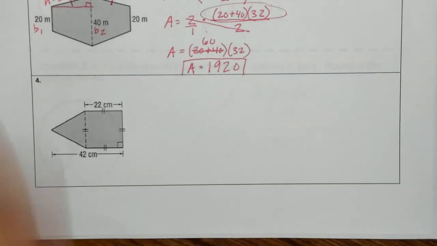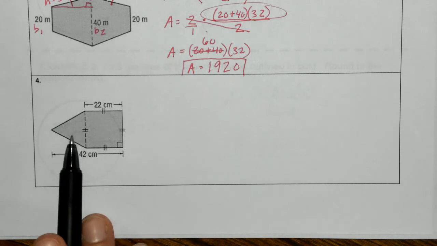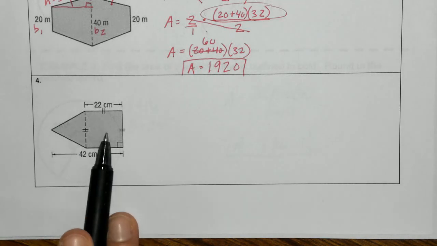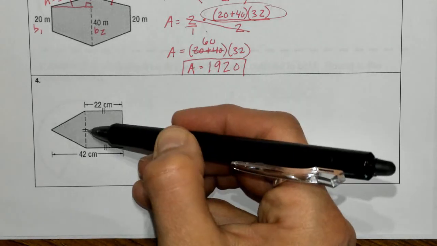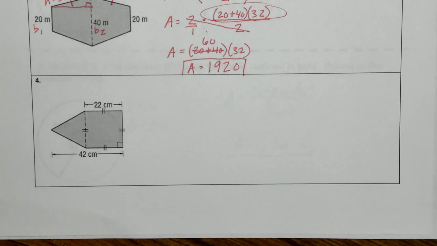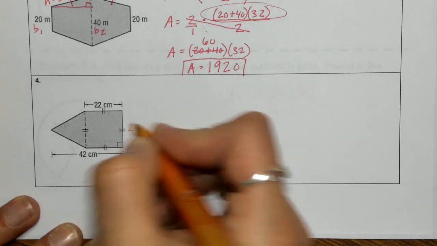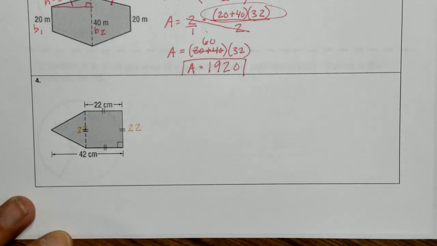All right, last one here. We don't have 2 of the same thing like we did on 2 and 3. We have a triangle and we have a square. How do I know it's a square? Because there are 2 congruent markings on all of these. So we need to make sure that we're labeling some things here. This is also going to be 22. So this will be 22.